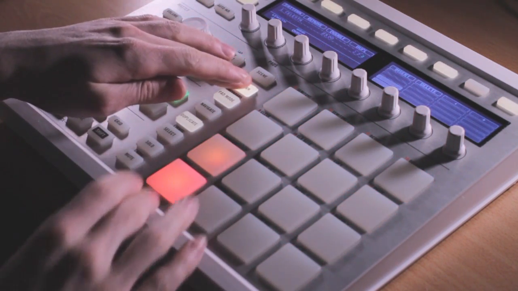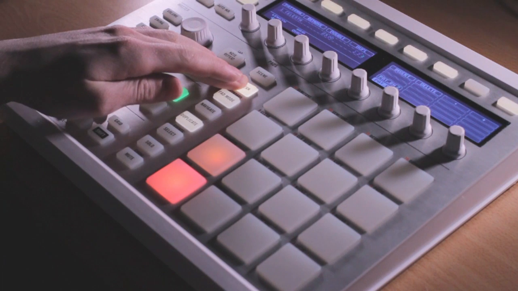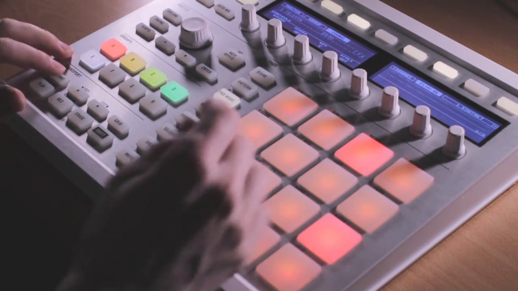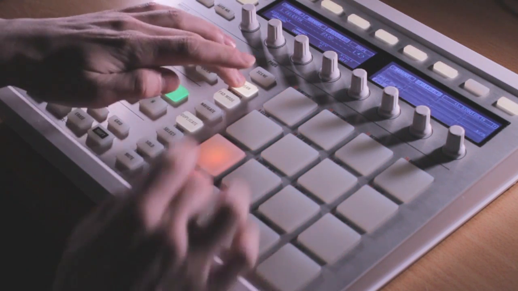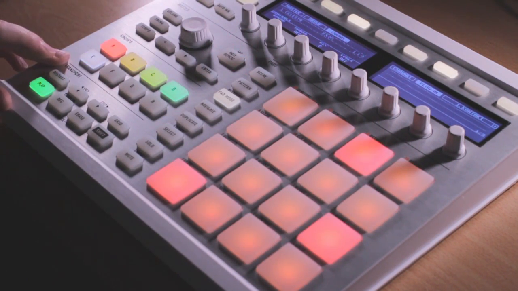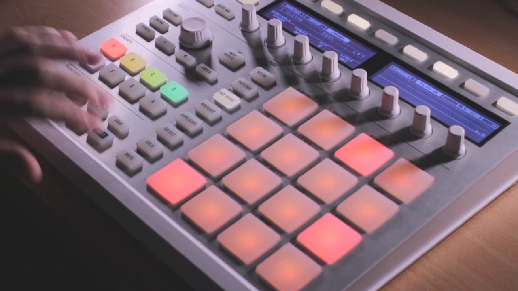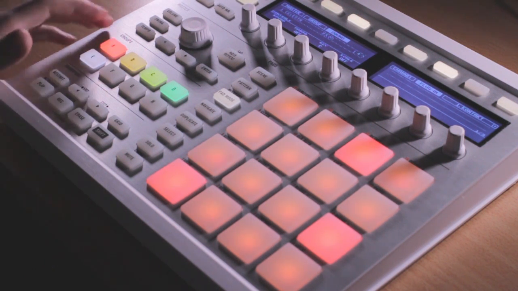So now we have a sort of backbone, a foundation for the rest of this project. I have a verse, and I have a chorus. So from here, it's time to add different instruments.